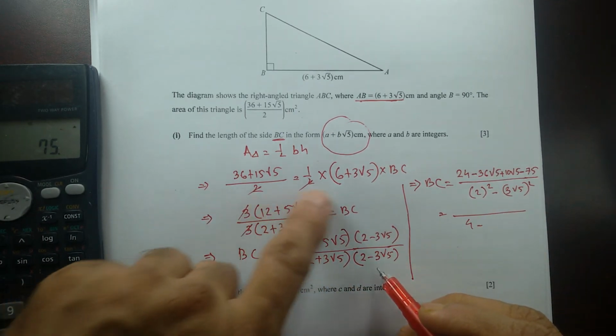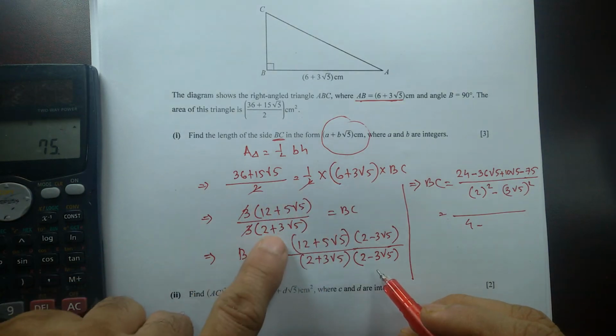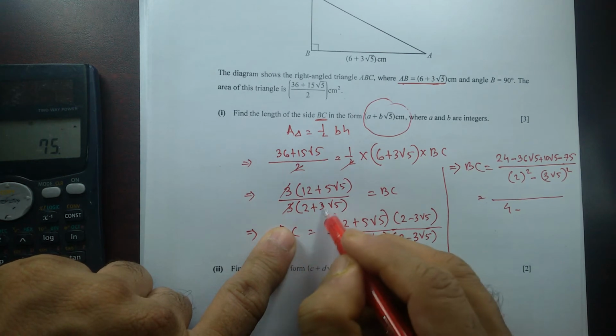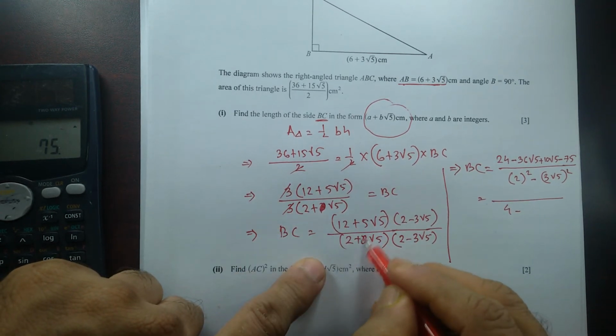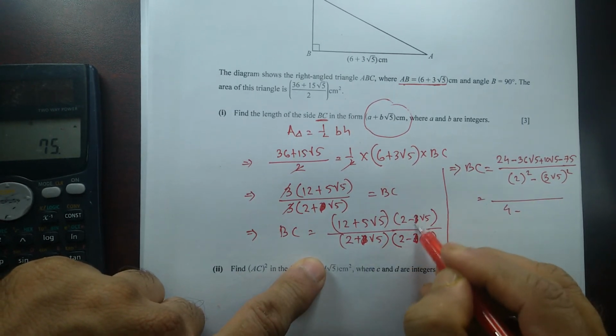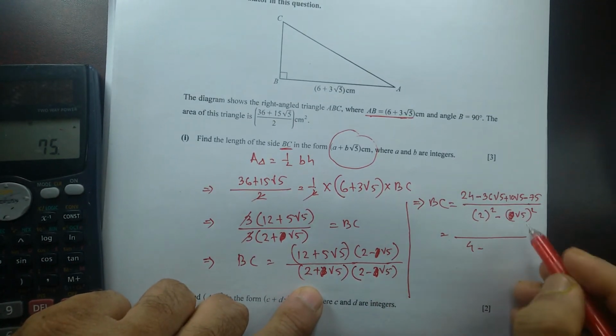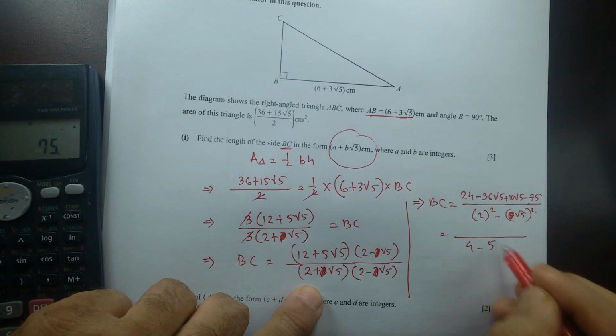I think I made a mistake here. When I take 3 common, there is no 3 in the numerator. Oh my God, I have to do all this over again. Okay, so that's not going to be that. It's going to be 5 only.